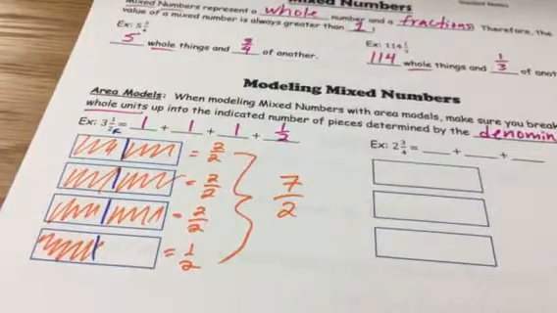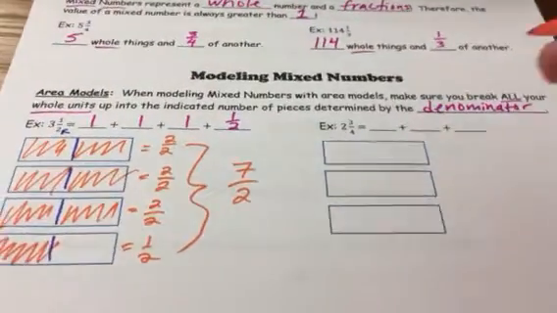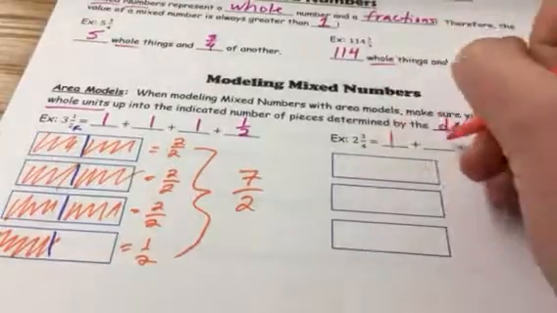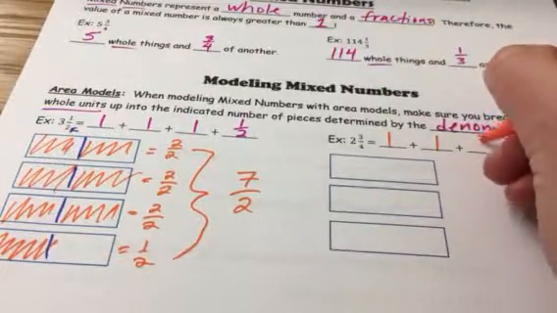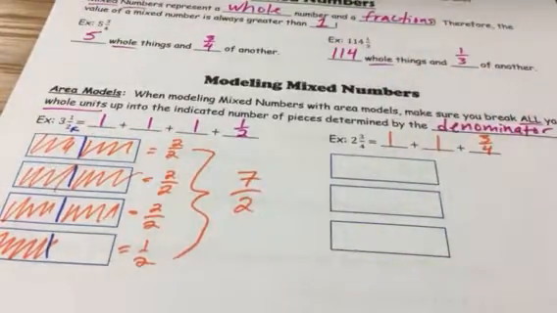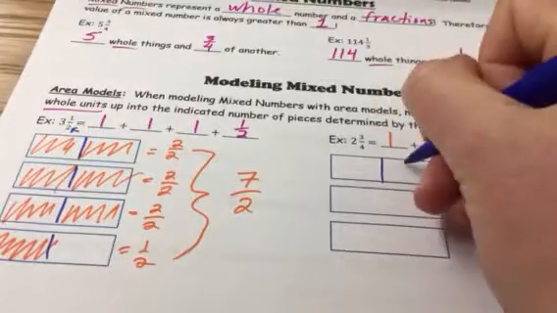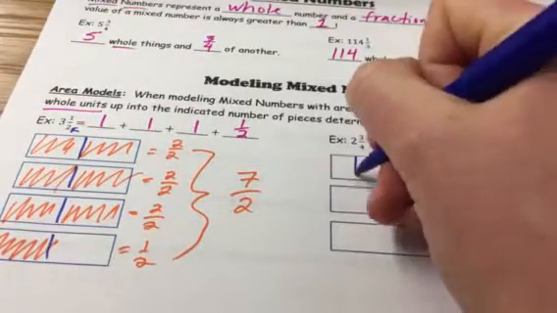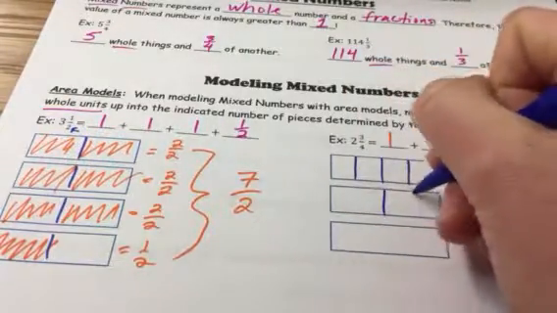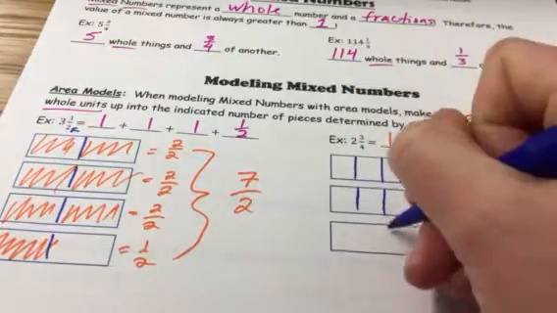Let's take a look at another example. We've got 2 3/4. Well, that's one unit plus another unit plus 3/4 of another unit. So let's go ahead and break up our units into quarters. Let's break it in half and cut our halves in half. That's a really easy way to cut things up into quarters. Cut it in half, cut the halves in half.